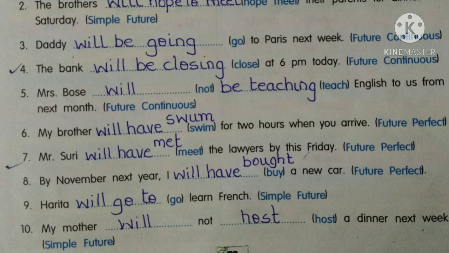So dear students, I hope you have understood this chapter of tenses and all the different forms, the simple, continuous and the perfect. So now you are requested to complete these exercises in your English grammar notebook and remember to please write neatly. So thank you and have a nice day.